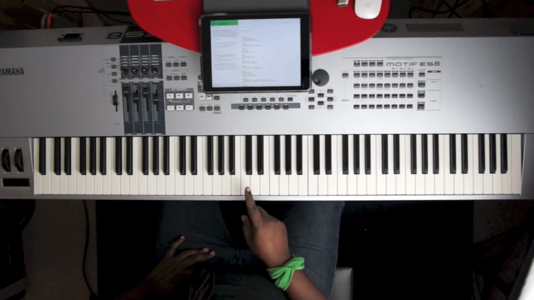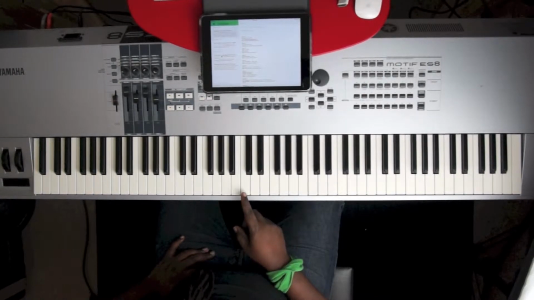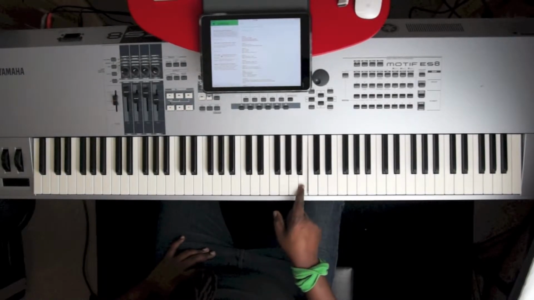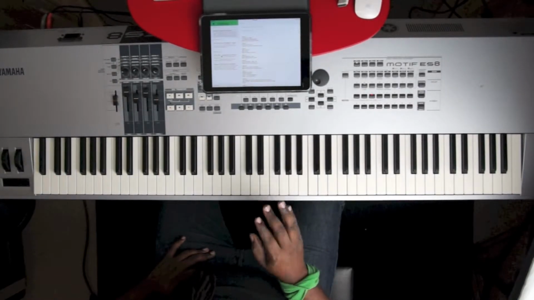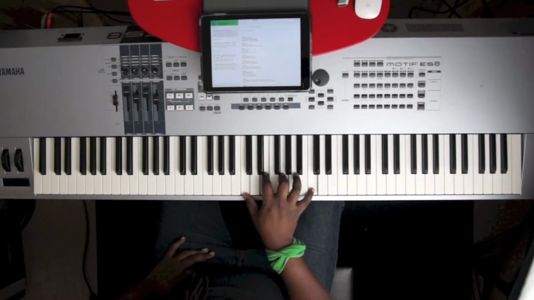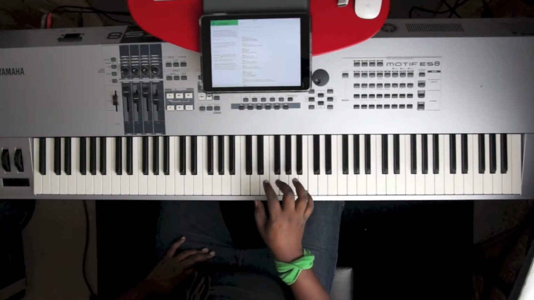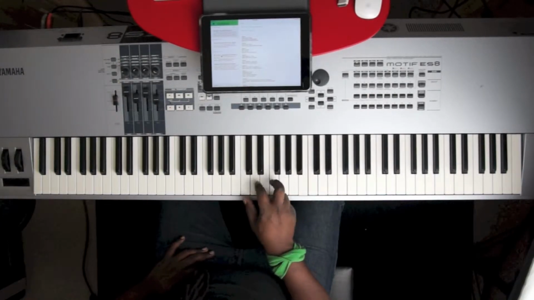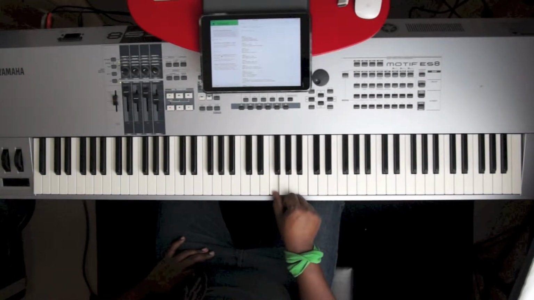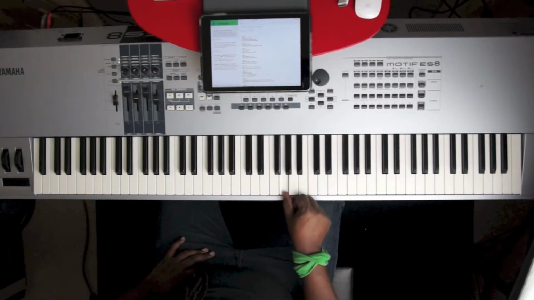So we'll start where we ended with the Nashville numbering system. We'll start in the key of C. That note is 1, 2, 3, 4, 5, 6, 7, and back to 1. So the way you build a triad in the key of C, there are 3 important triads that you need to know. The triad that's built on the 1, the triad that's built on the 4, and the triad that's built on the 5.